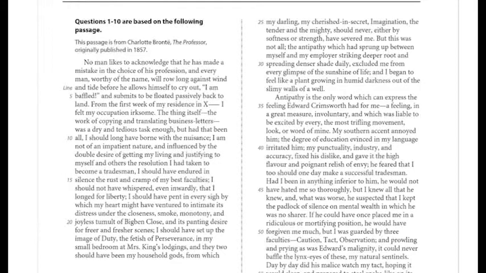I'm not impatient and influenced by the double desire of getting my living and justifying myself and others the resolution I had taken to become a tradesman. I should have endured, in silence, the rust and cramp of my best faculties. I should not have whispered that I longed for liberty. I should have pent in every sigh by which my heart might have ventured to intimate its distress under the closeness, smoke, monotony, and tumult of Big Ben Close, and its panting desire for freer and fresher scenes.